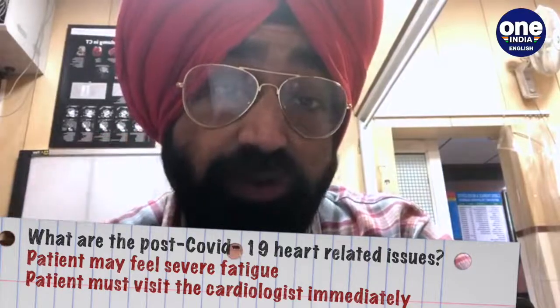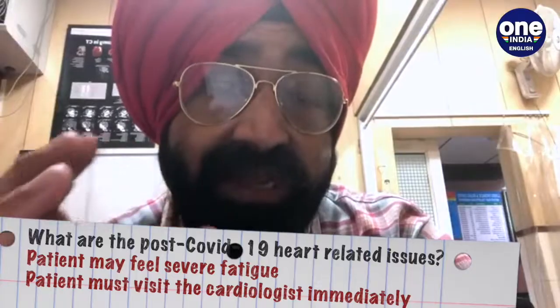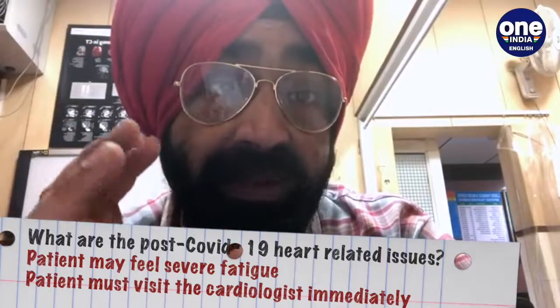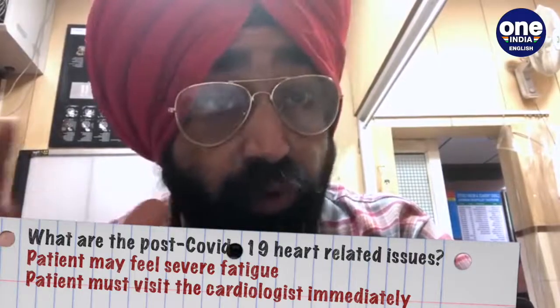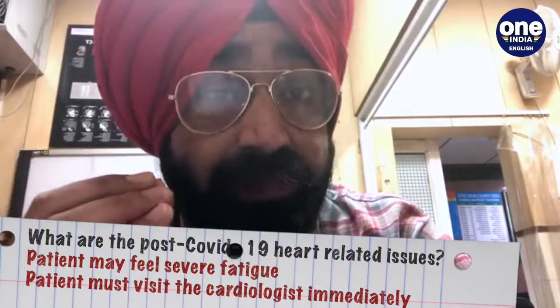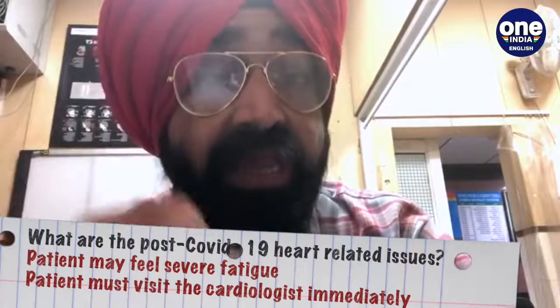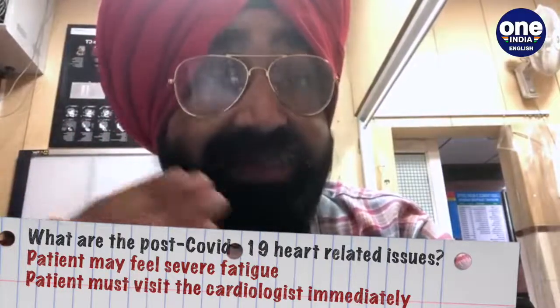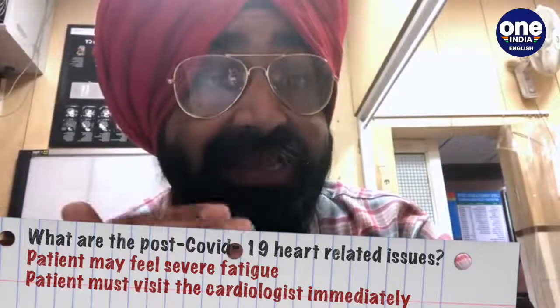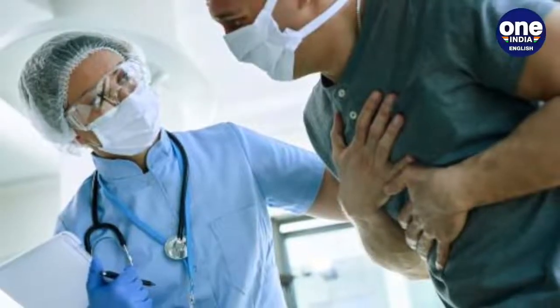So we can diagnose on the basis of the cardiac MRI, because COVID is a prothrombotic condition, and the patient may have increased D dimers, increased inflammatory markers like interleukin 6, ESR, CRP.